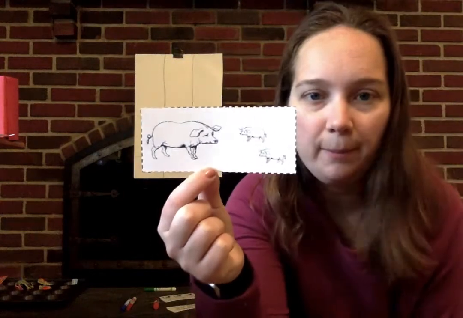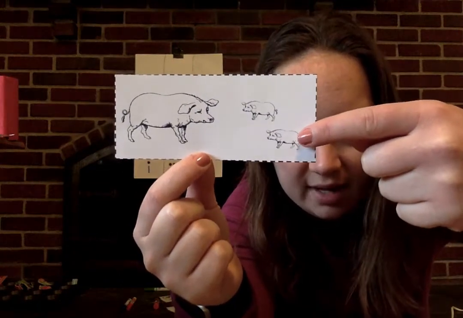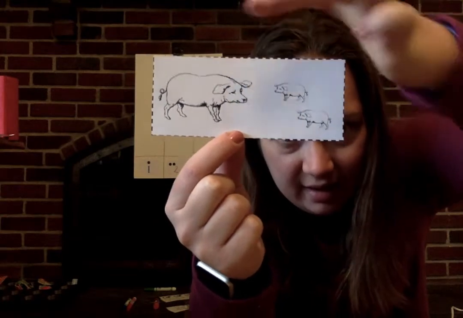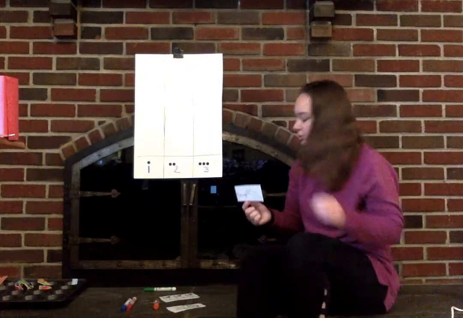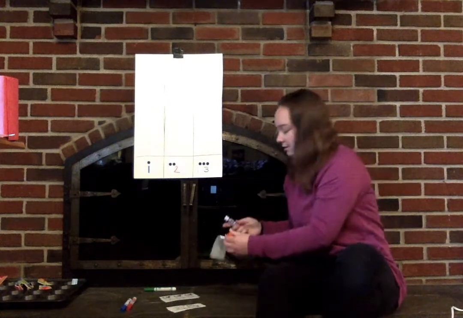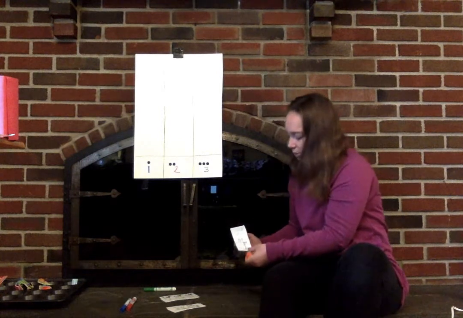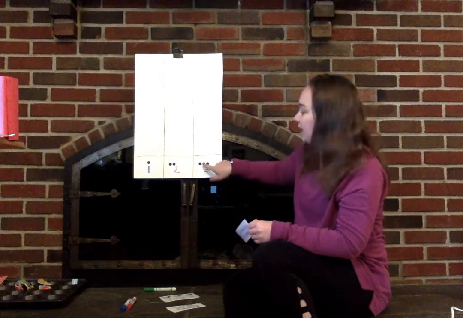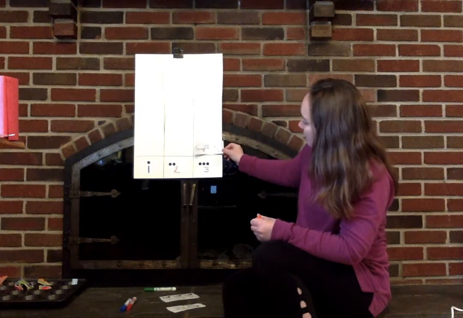So let's start with this picture. Here are some pigs. Let's count together how many pigs are in the picture. 1, 2, 3. 1 pig is big. The other pigs are small. 1, 2, 3. There are 3 pigs in this picture. So I'm going to use my glue stick. I'm going to put a little glue on the back. And I'm going to put it in the number 3 column, which is right here. If I forget what number 3 looks like, I could just use the dots. 1, 2, 3. 3 pigs on the number 3 column.